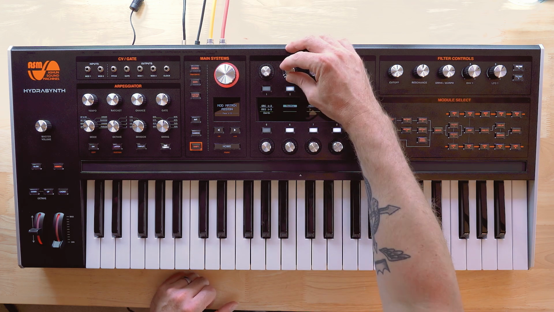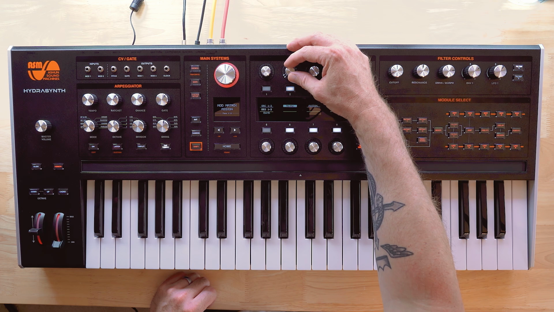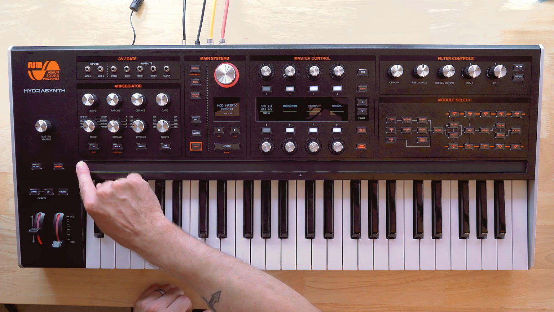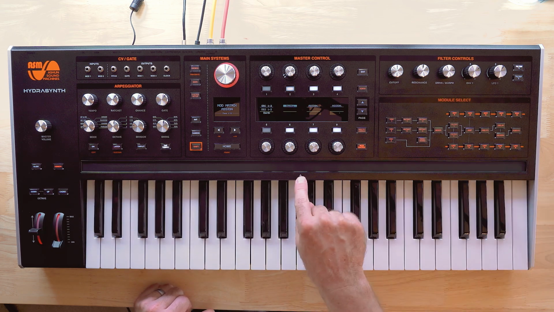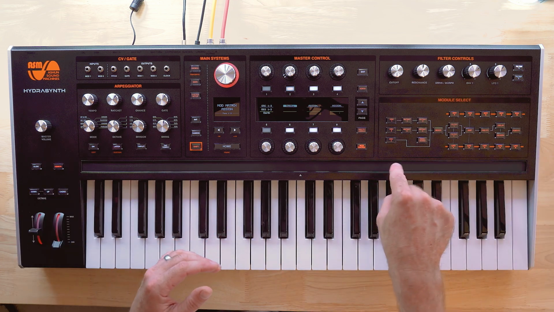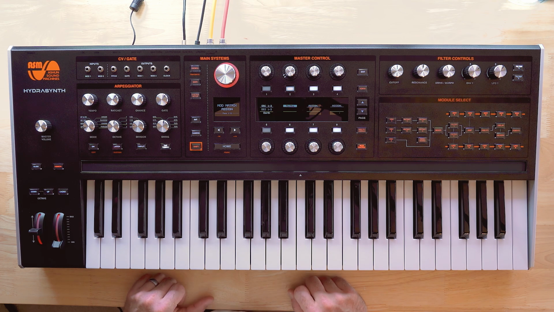There are a couple different modes that change how ribbon works: ribbon absolute, ribbon absolute plus, and ribbon relative. And basically what these say is, okay, it's going to be from here all the way up to here, or it's going to be here as 0 to each side, or it's going to be relative to wherever you pushed your finger on the ribbon last.